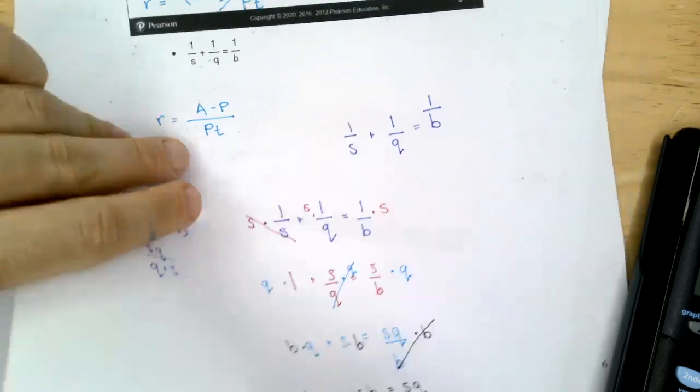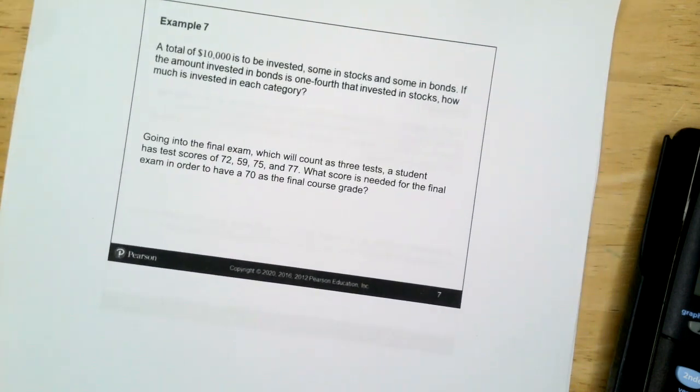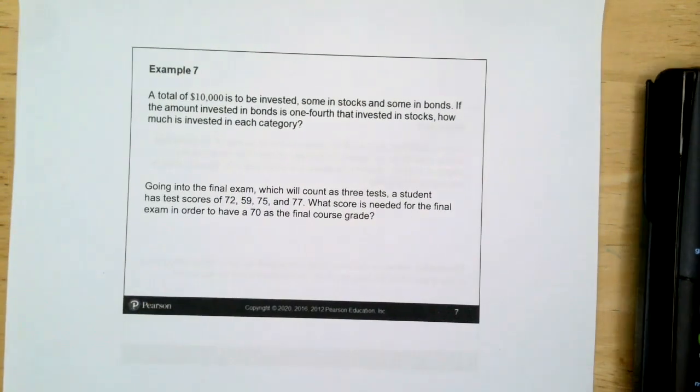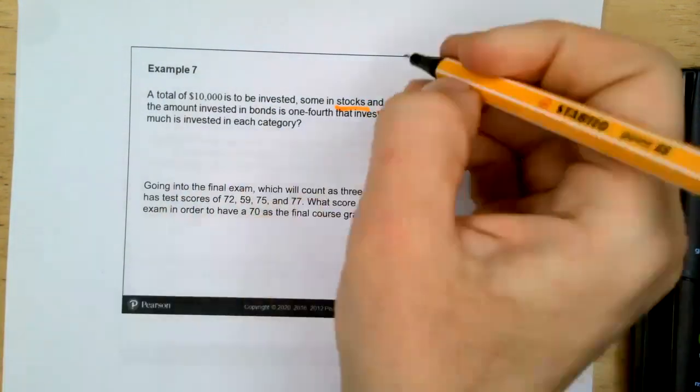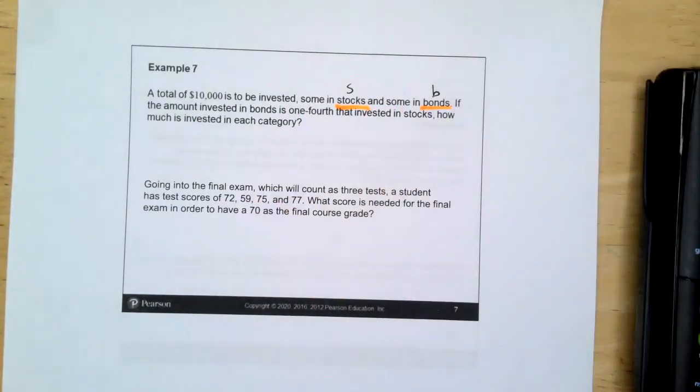All right, our last examples are word problems. Basically, they're telling you a story and they want you to put it into or create an equation and then solve your own equation. So a total of $10,000 is to be invested, some in stocks and some in bonds. If the amount invested in bonds is 1/4 that invested in stocks, how much is invested in each category?